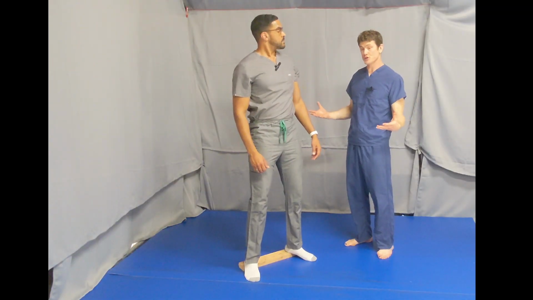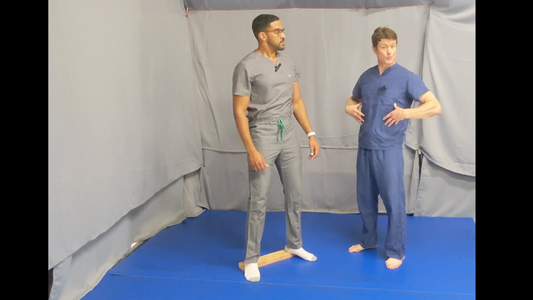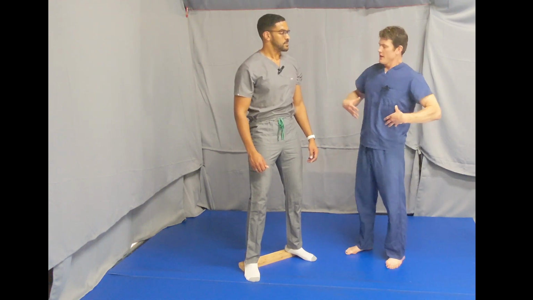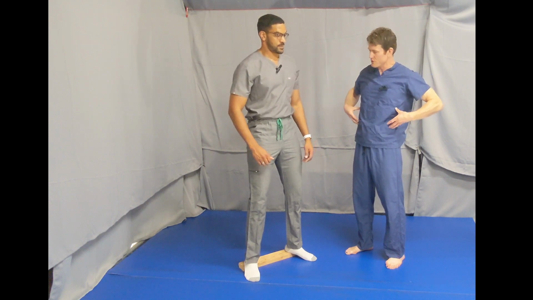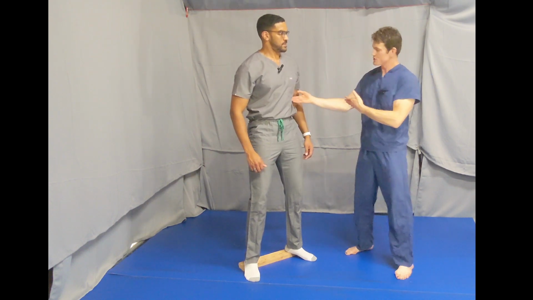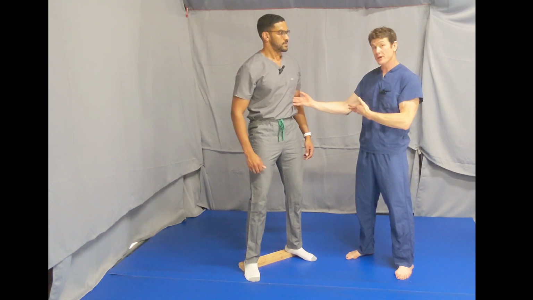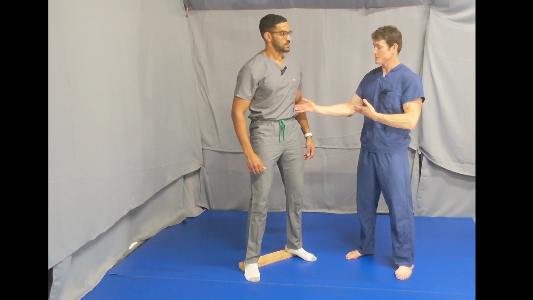Before we even begin to squat, one thing we want to do is brace. And so if you can think about pulling your rib cage straight down into your pelvis, and now as I push into his obliques, if he's doing it right, I shouldn't be able to sneak my fingers in between his rib cage and his pelvis.